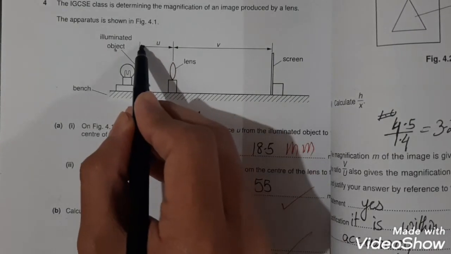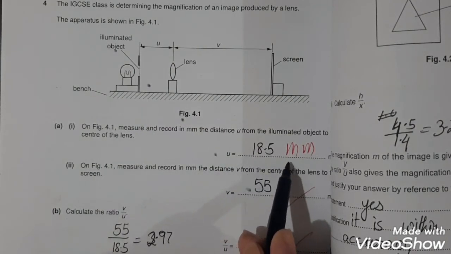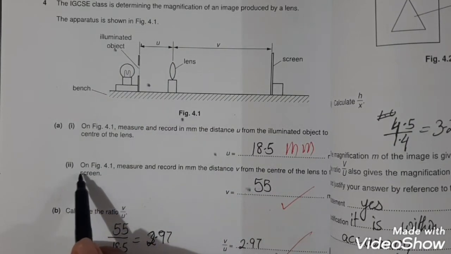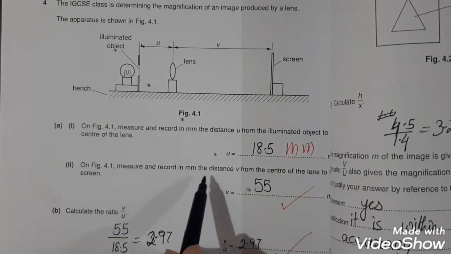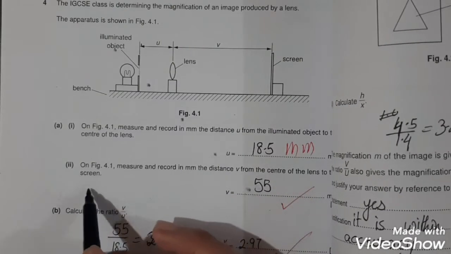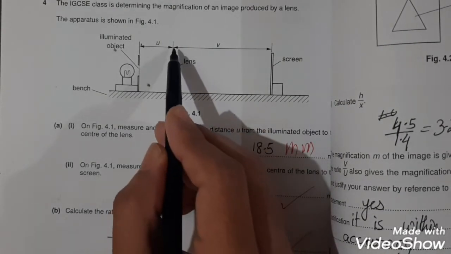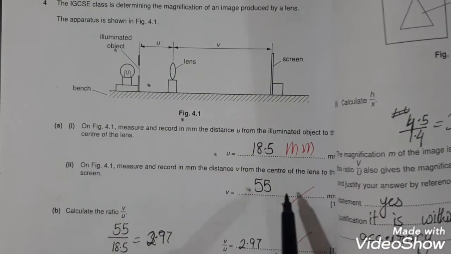So we measure from here till here, which is 18.5 millimeter. Then part 2 states: measure and record the distance v from the center of the lens to the screen. We measure from here till here, which is 55 millimeter.